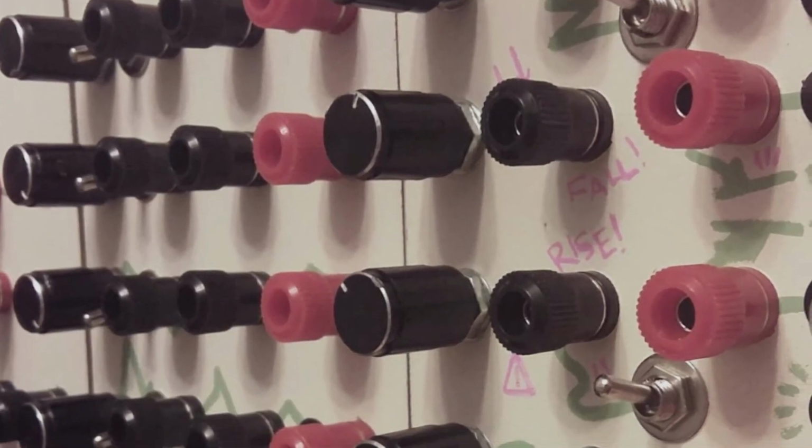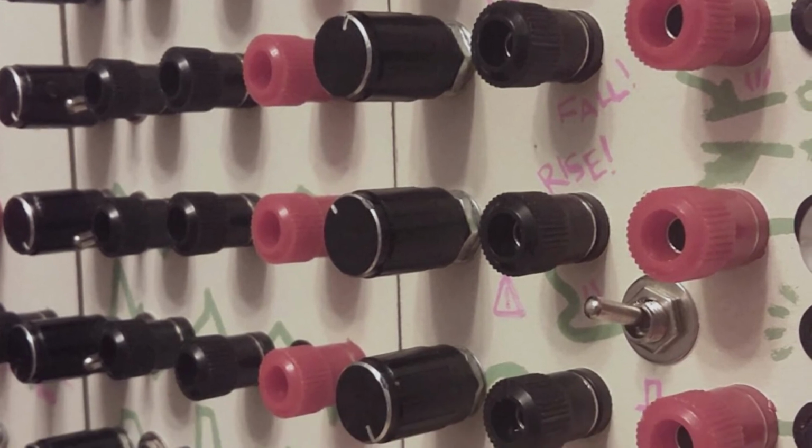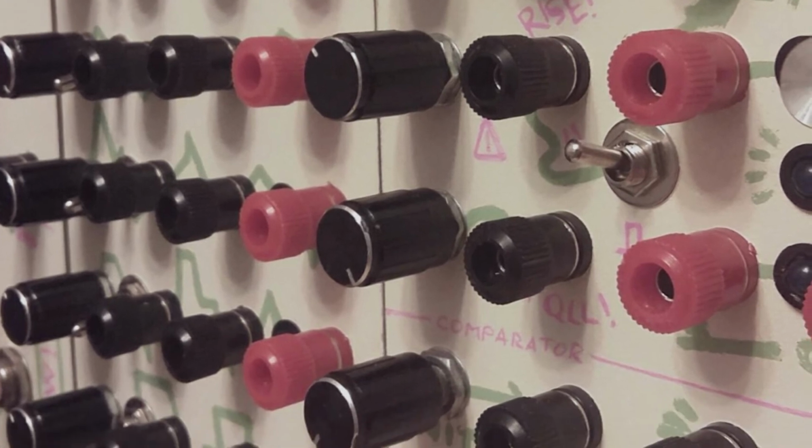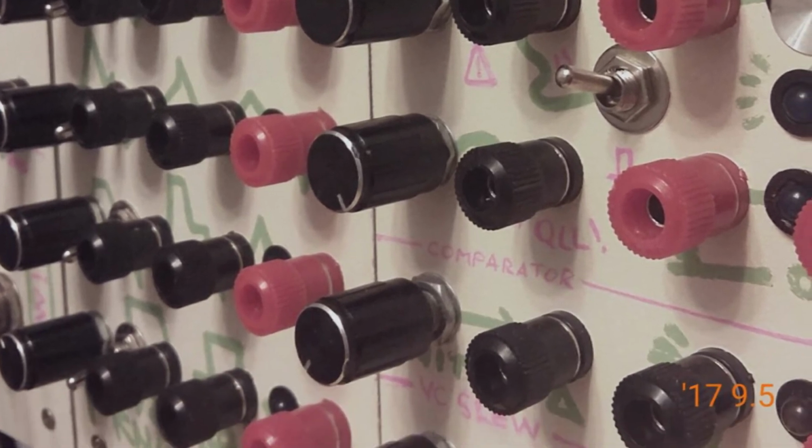So now we have a fully functioning function generator and a comparator and a slew limiter, which can also be a filter. Pretty neat!